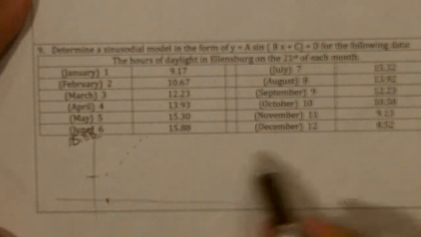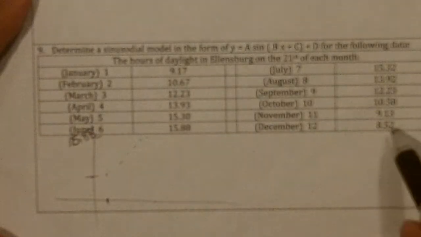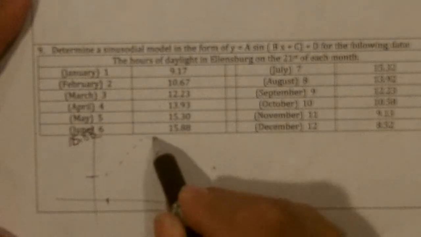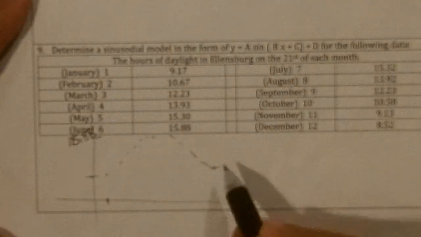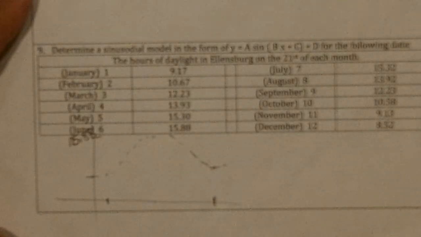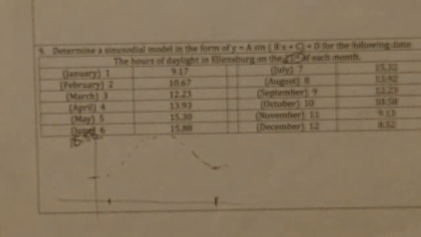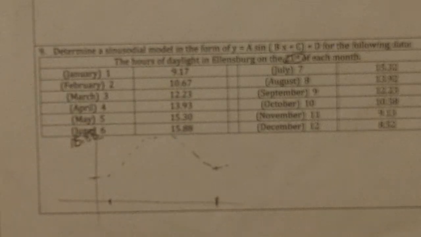And the lowest is not the 9.17 but the 8.52 in December again. Then it starts up again, around the 21st. That's when the equinoxes are, and the summer solstice, and the start of winter, around the 21st of the month. That's why I said these are all the 21st of the months.